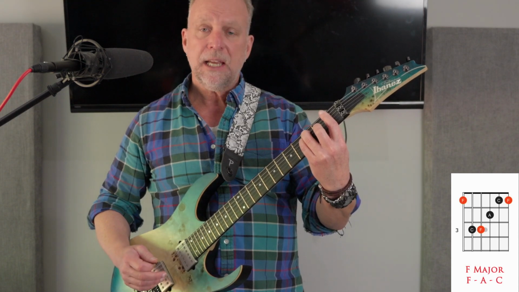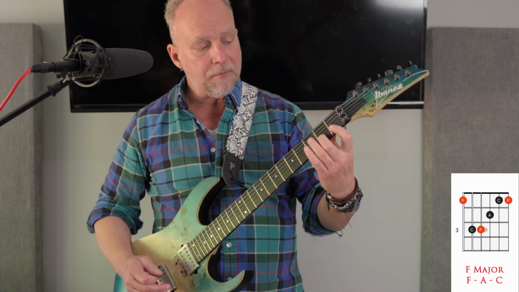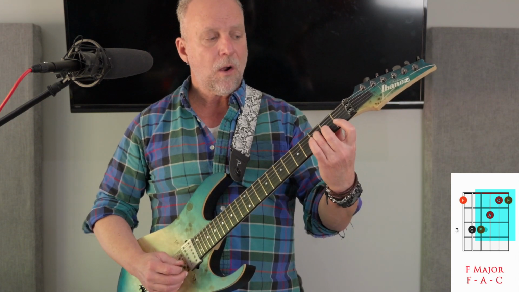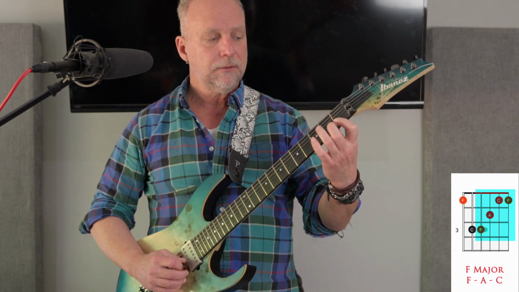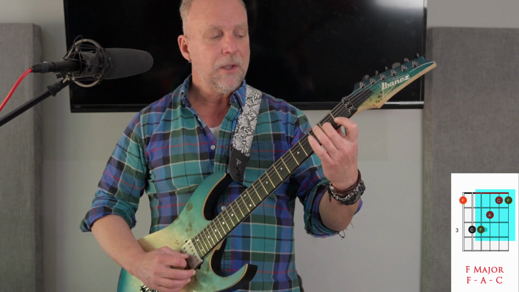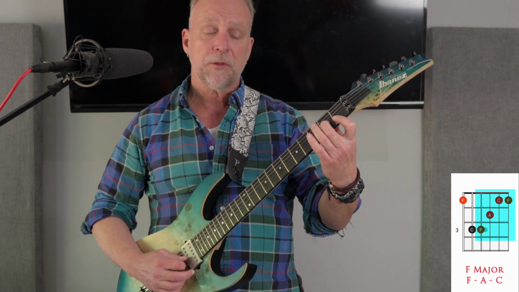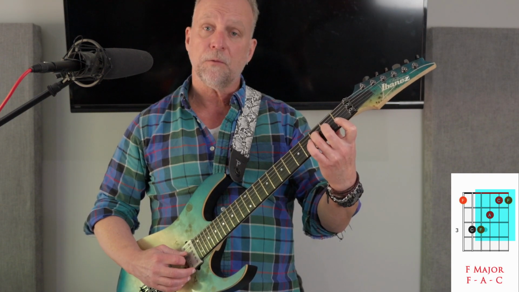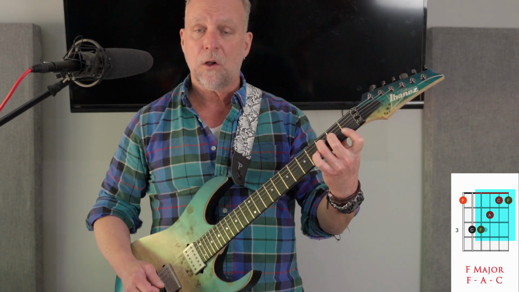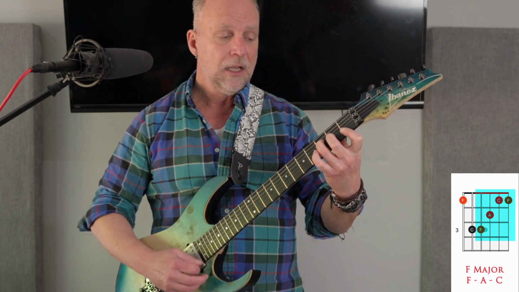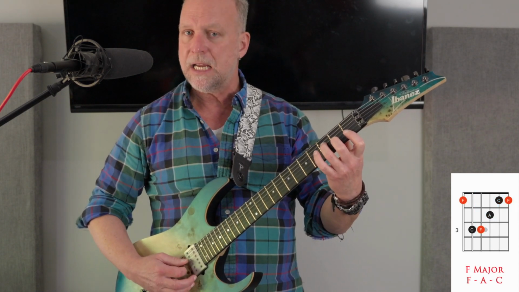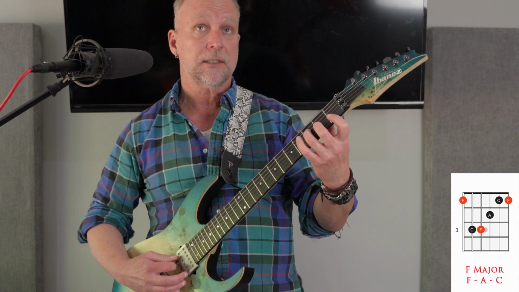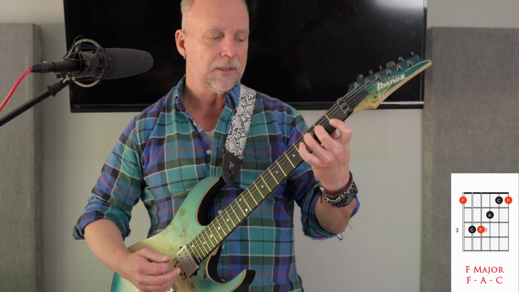Now, we do not have to play it this way. We can actually play an F major like this, because it's a little easier for beginners. We bar off 1 and 2 on the 1st fret. Then we go to the 2nd fret, 3rd string, and then we go to the 4th string, 3rd fret. That is also an F major. Well, actually, that would be an F major with an A in the bass, an F/A is what that would be.